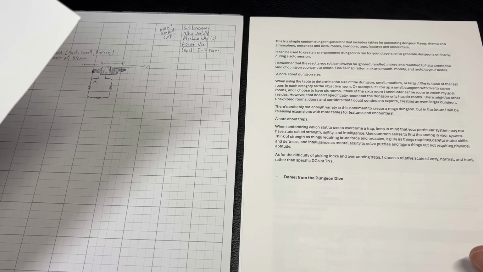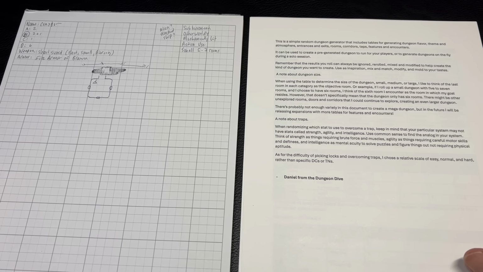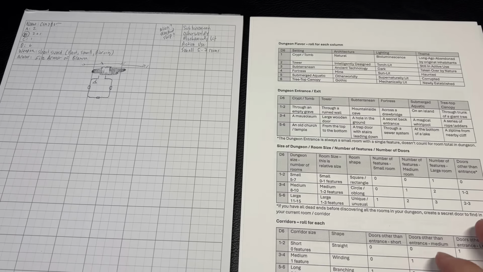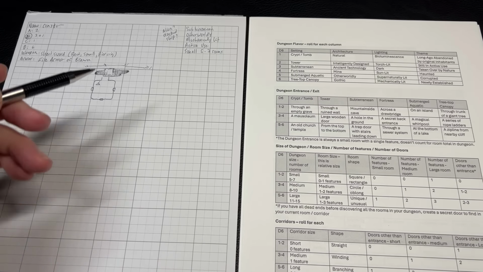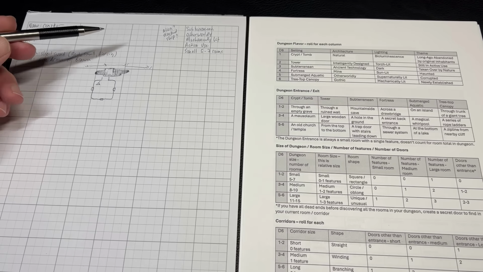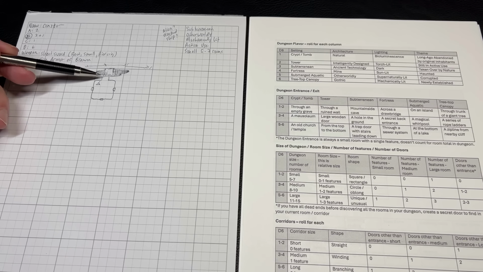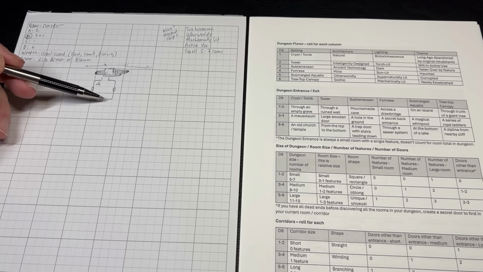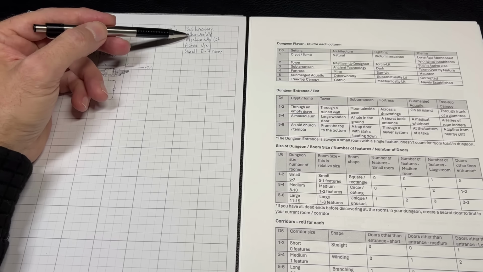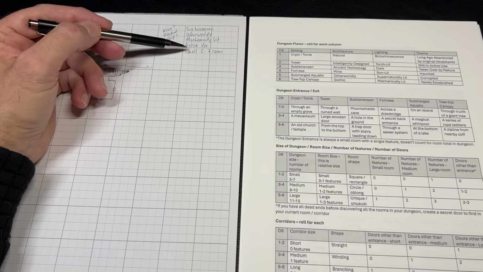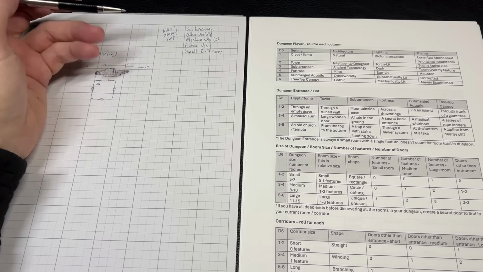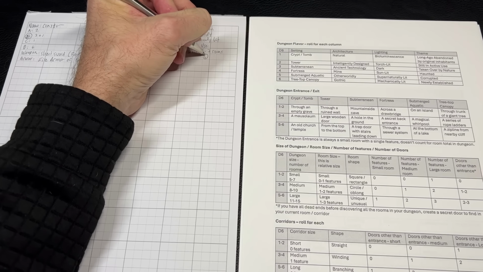So yeah, this is a simple random dungeon generator that includes tables for generating dungeon flavor, theme, and atmosphere, entrances and exits, rooms, corridors, traps, features, and encounters. And the sample dungeon that we will create on camera today, I rolled up, is subterranean, and the entrance is through a hole in the ground, so that's going down. And the entrance is always a small room. It is otherworldly. It is mechanically lit. It is in active use. And it's a small dungeon with 5 to 7 rooms. So we'll split the difference and say 6 rooms.